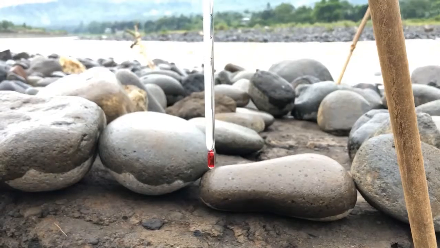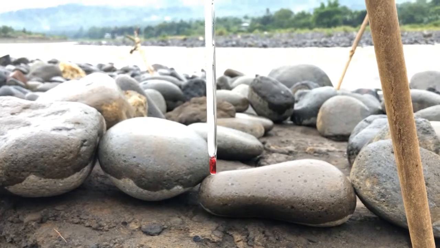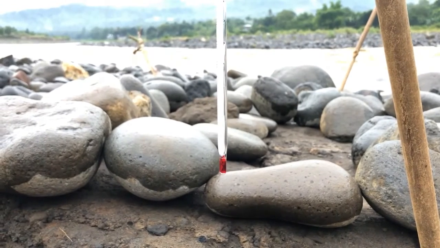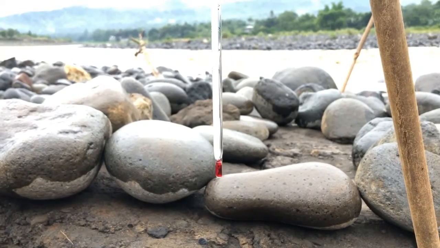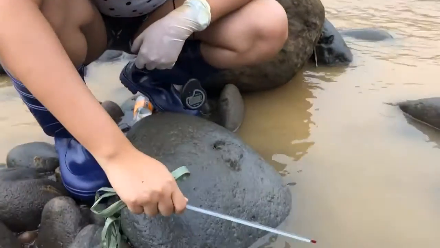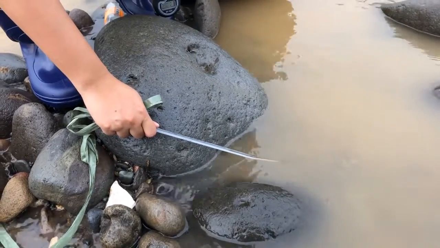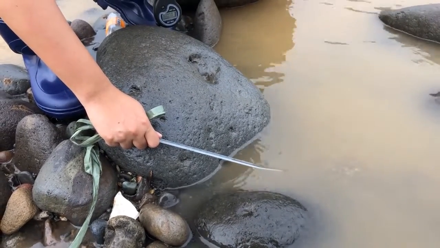Let us start by measuring air temperature by hanging the thermometer in the air with a thread and leaving it for 10 minutes. For water temperature, the thermometer is submerged in the water for 10 minutes before it is retrieved again for recording of the measurement.